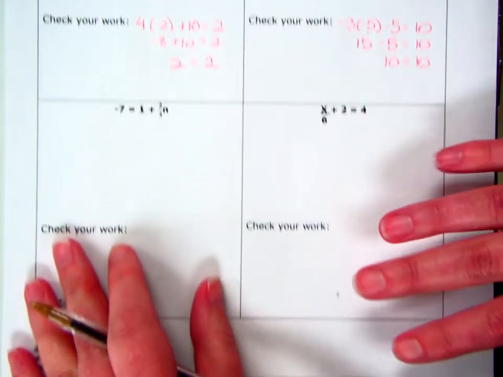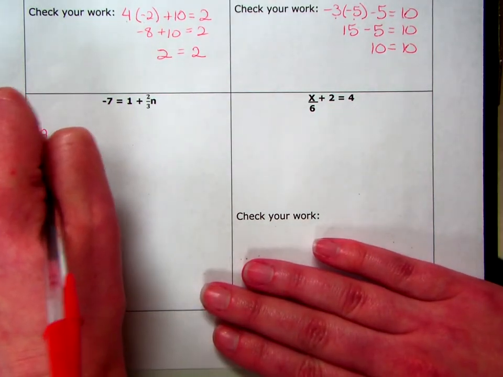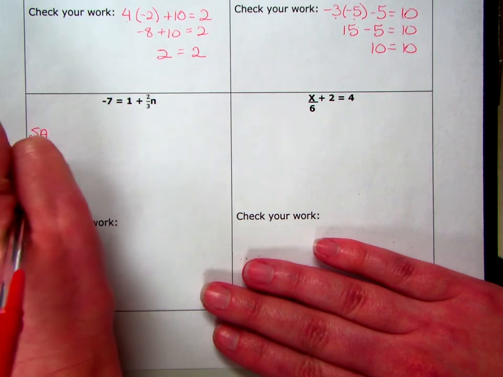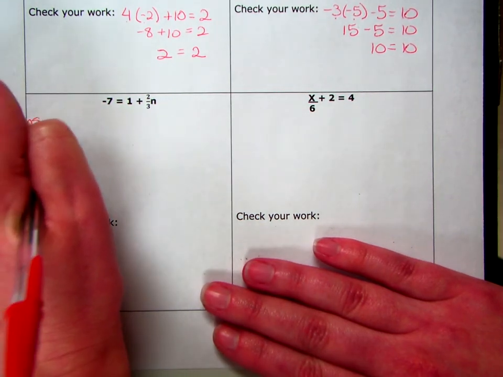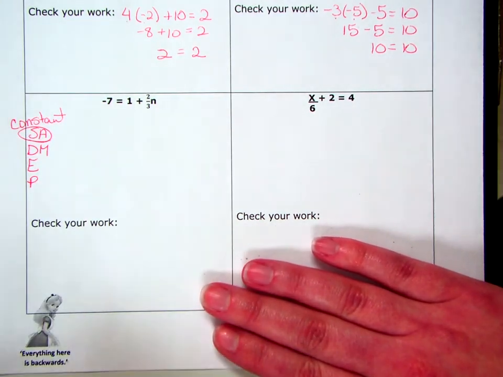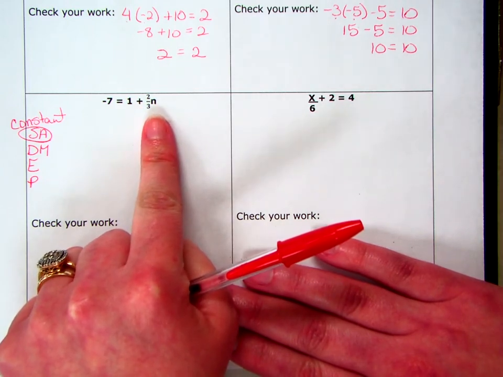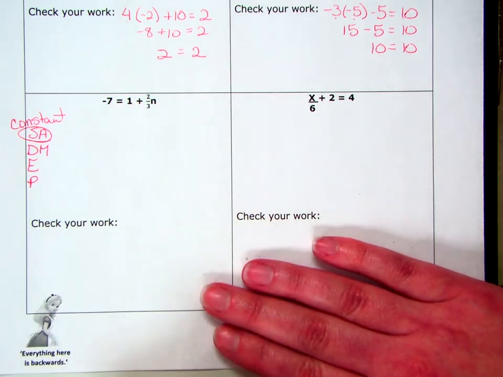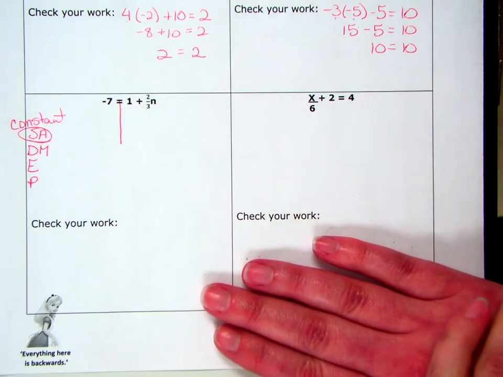So, trying it again. Don't forget SADMEP. So we've got to find our constant. Now notice how the variable is on the right-hand side of the equation now. It's really not that big of a deal though. You still draw your line through the equal sign.